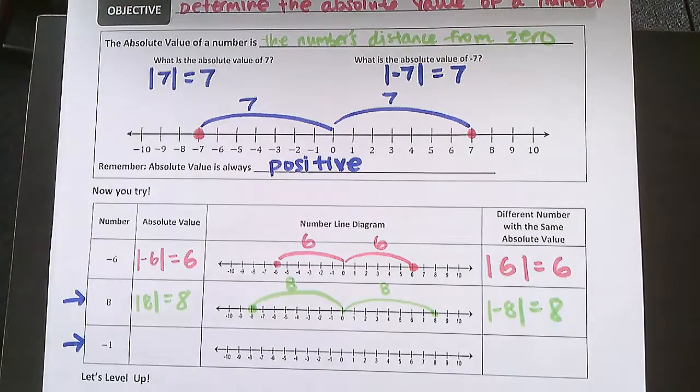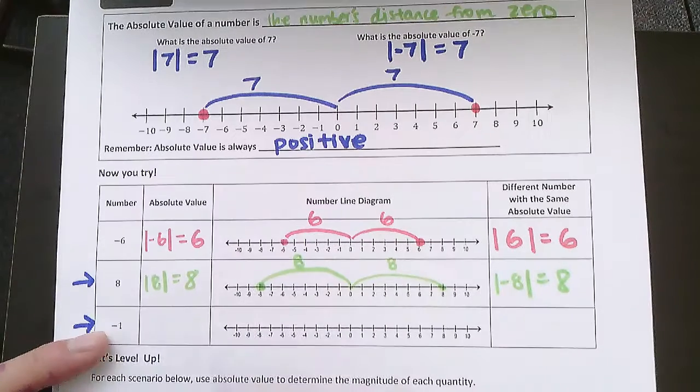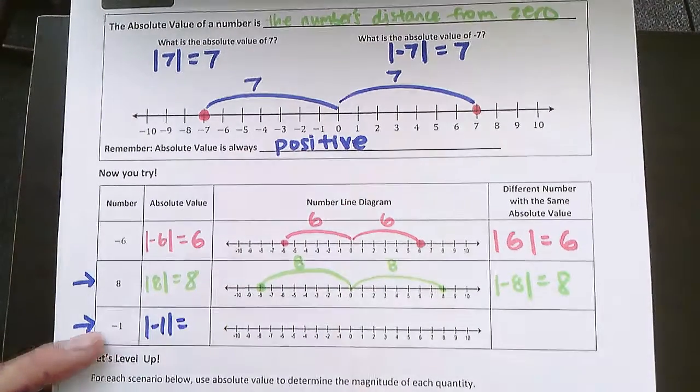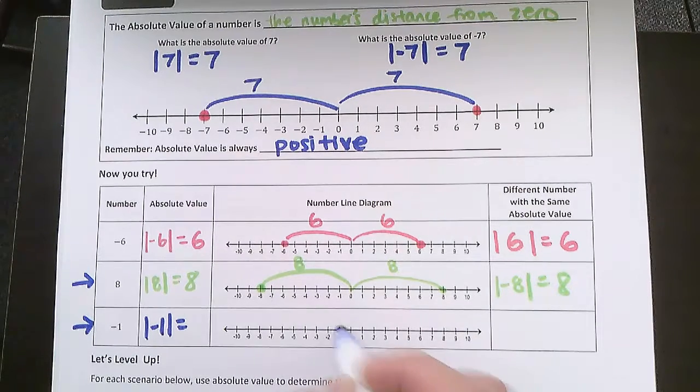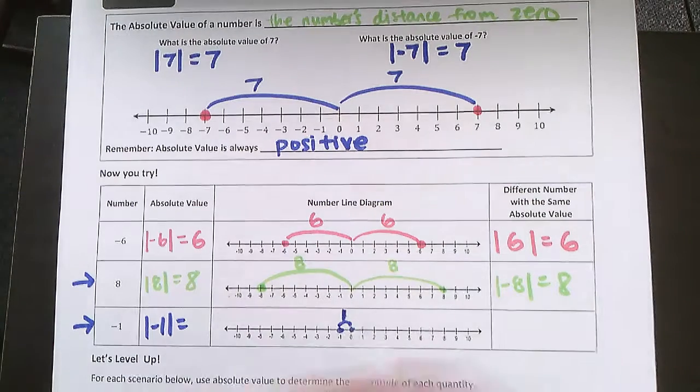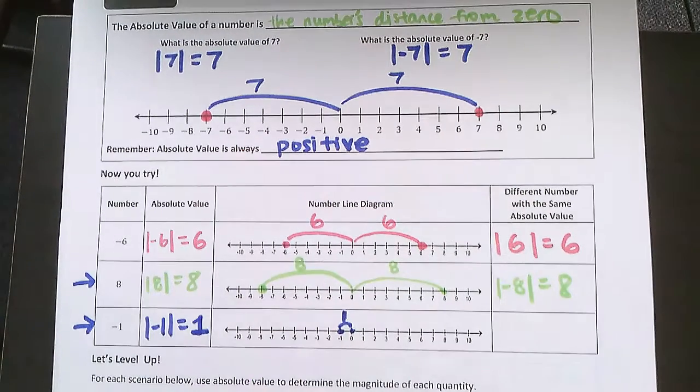Let's try this last one. Absolute value of negative 1. Well, if negative 1 is here, 0 is here, it's just 1 away. So its distance from 0 is 1.